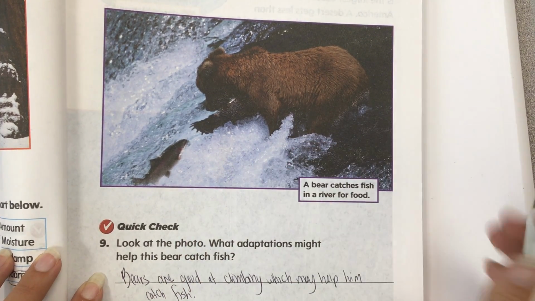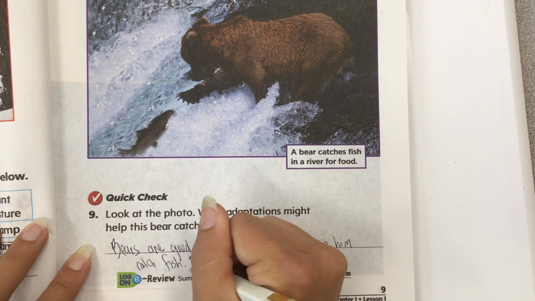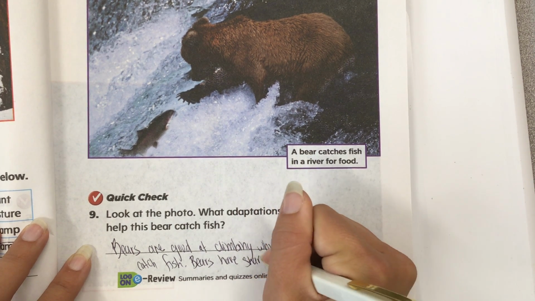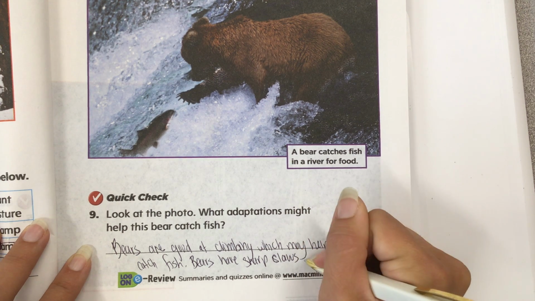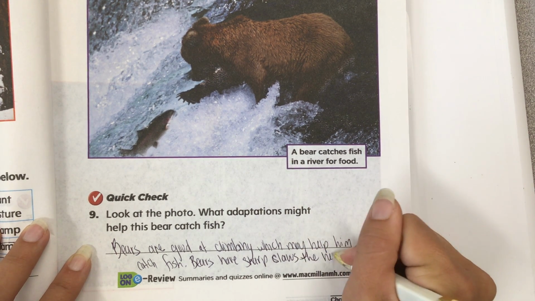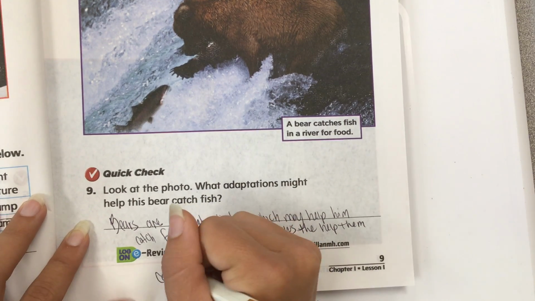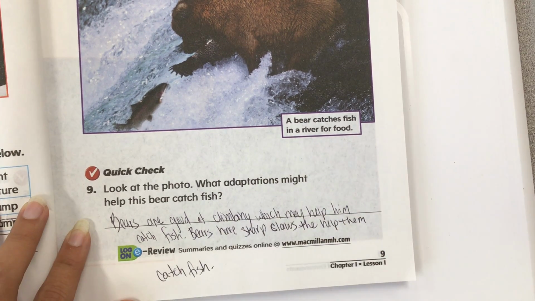I also want you to think about a bear's paw. What kind of fingernails do you think they have? They have claws, and bears have sharp claws. C-L-A-W-S, claws, to help them catch fish. And I ran out of room on those lines, so I just kept going. That's okay.